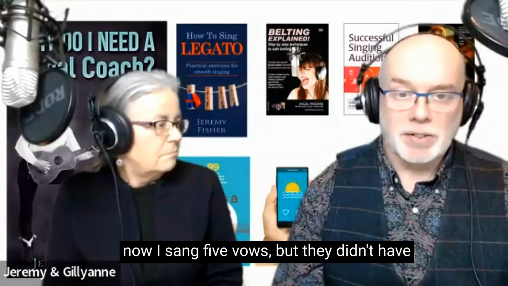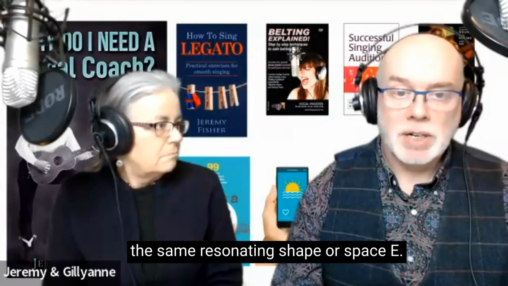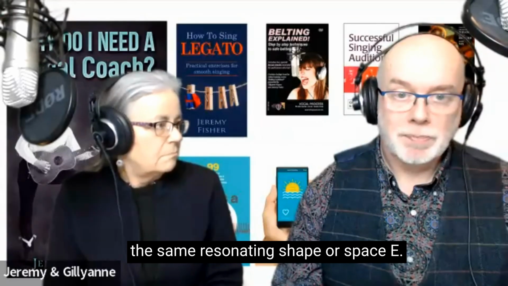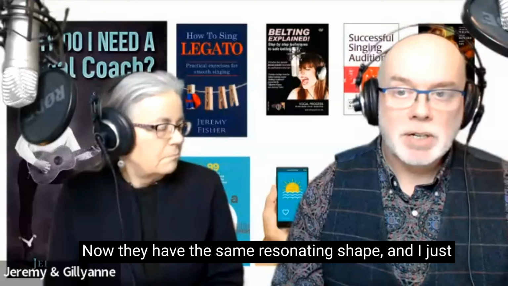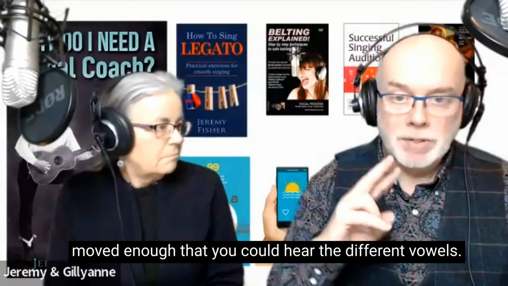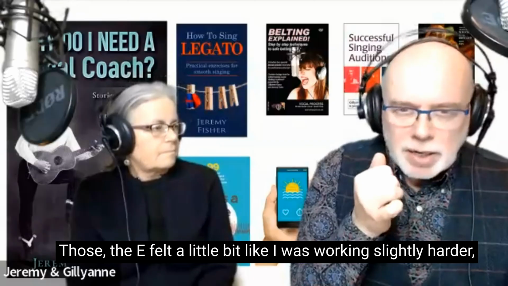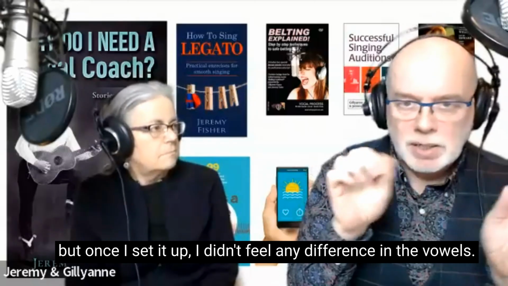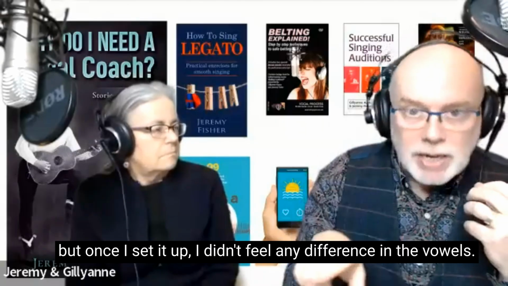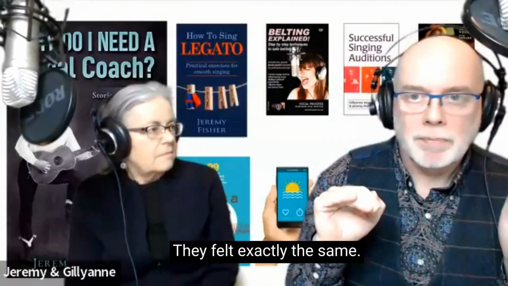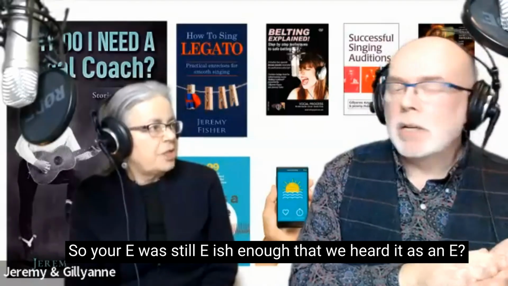Now, I sang 5 vowels, but they didn't have the same resonating shape or space. Now they had the same resonating shape, and I just moved enough that you could hear the different vowels. The E felt a little bit like I was working slightly harder, but once I set it up, I didn't feel any difference in the vowels. They felt exactly the same. So your E was still E-ish enough that we heard it as an E.